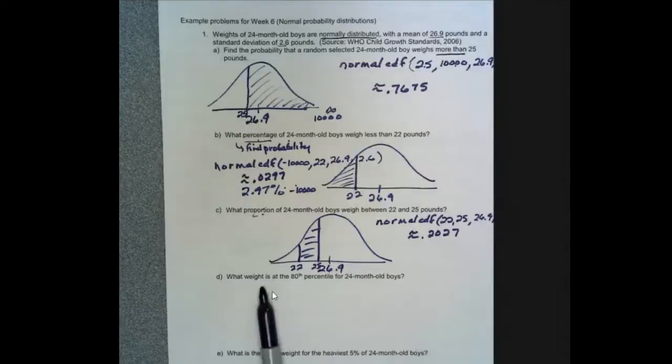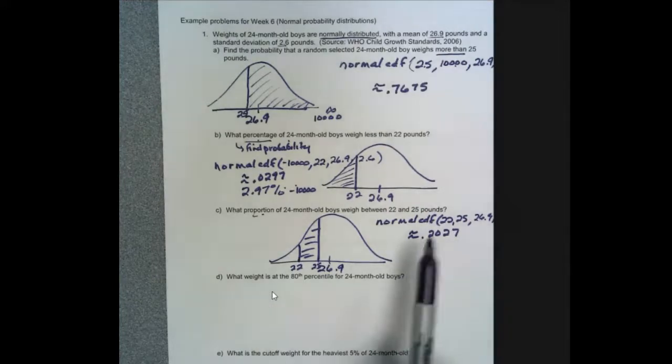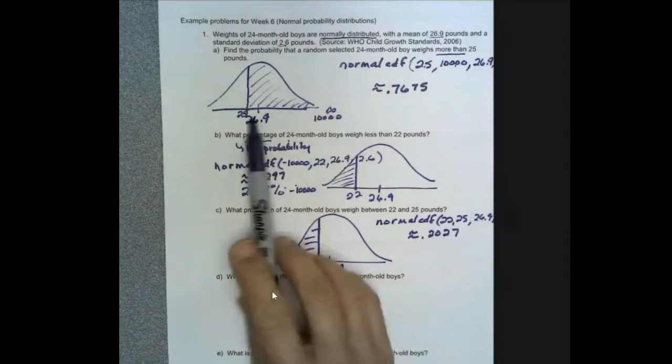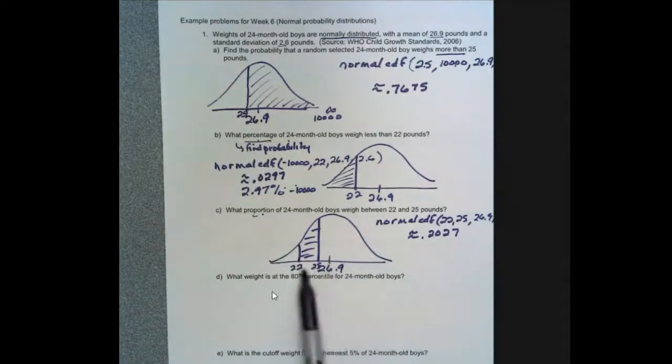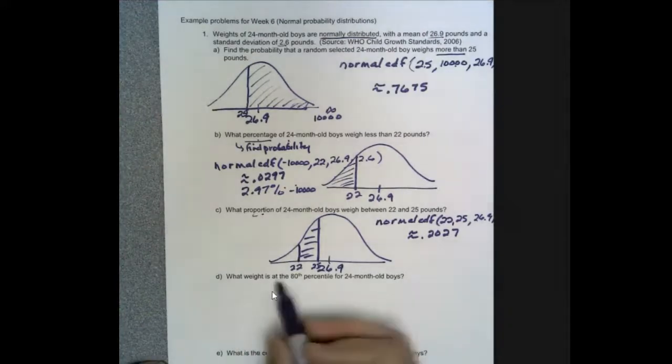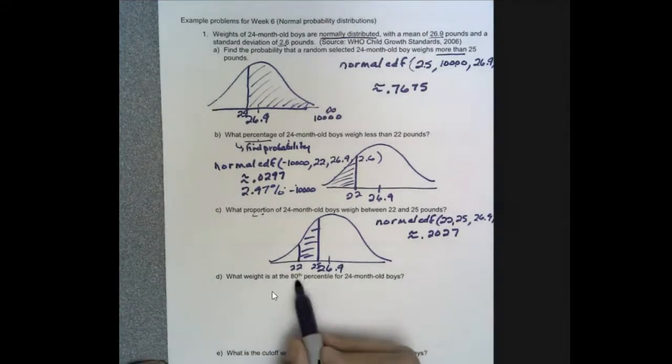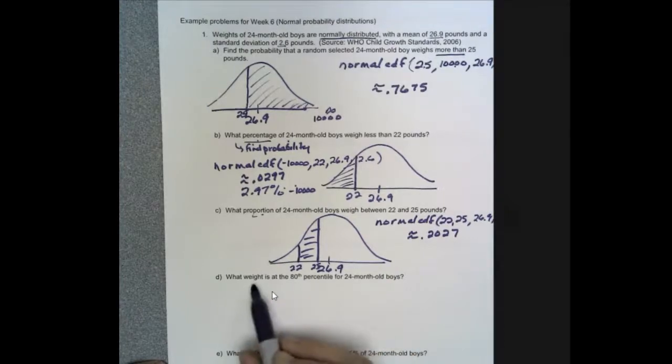This next question, this time it's not asking for an area or a probability or a percentage or a proportion. It's asking for a weight. And the weights in this problem were actually the x values. They were the numbers that we were putting here on our horizontal axis in our picture. So what this means is that this is giving me an area or a percentage or a probability, and it's asking me to go back and find the weight. So it's asking me to find the x.